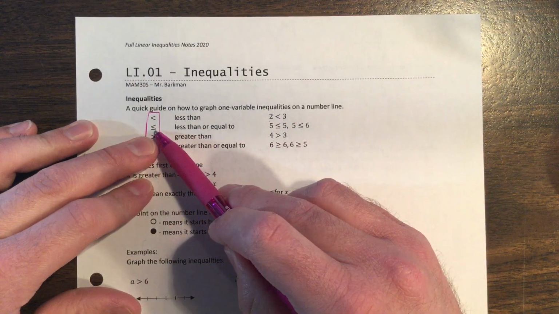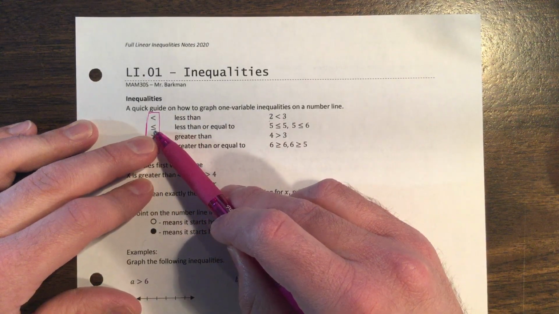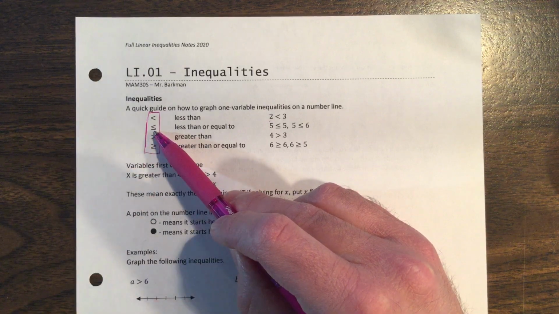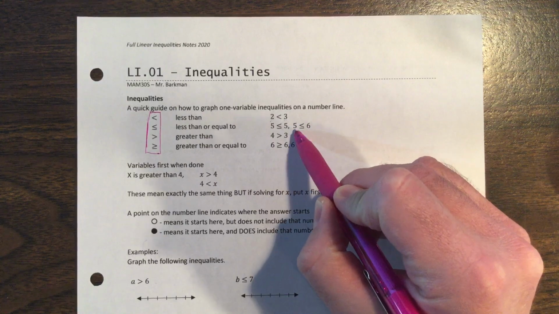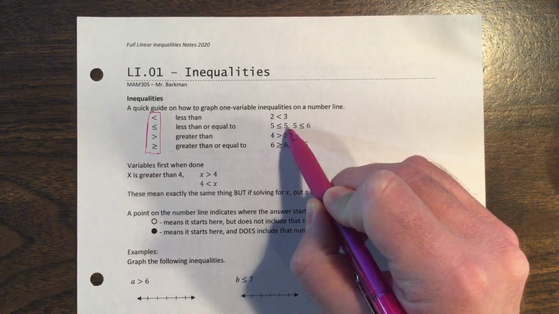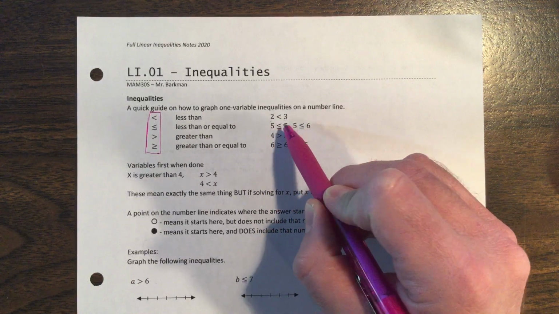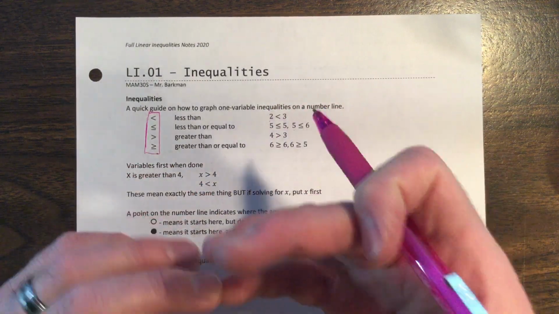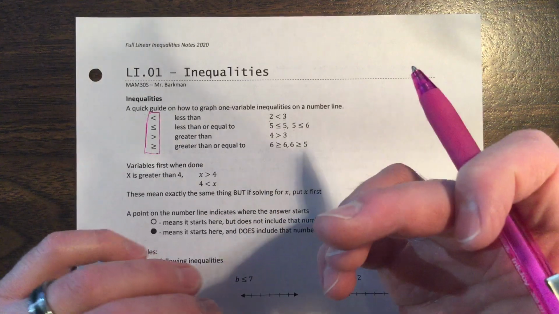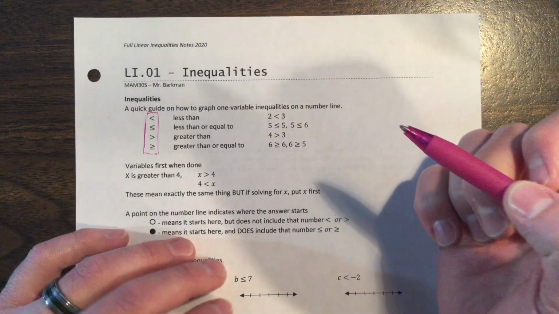We can add that little line underneath. You might recognize that as the equal to symbol, and so less than or equal to means that it can still be less than. So 5 is less than 6, or it could be equal to: 5 is equal to 5. It's the same thing. It could be either or. We could have ones that are equal, and we could also have ones that are not equal and are in fact less than.